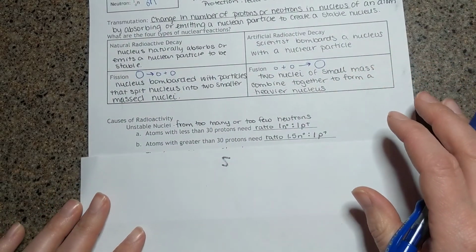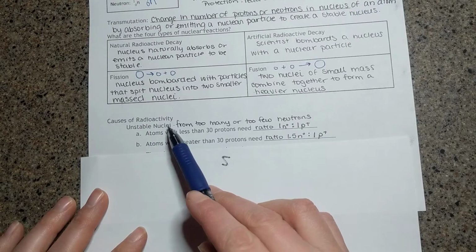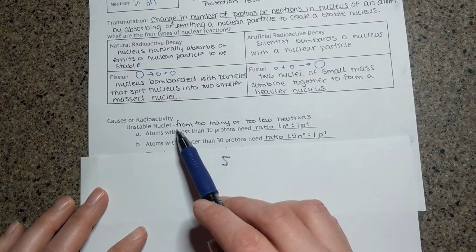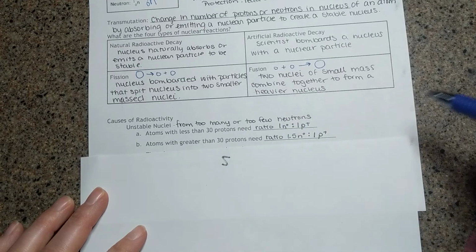So radioactivity comes from unstable nuclei. An unstable nuclei is just a plural form of nucleus. So unstable nuclei would happen because there are too many or too few neutrons in the nucleus.